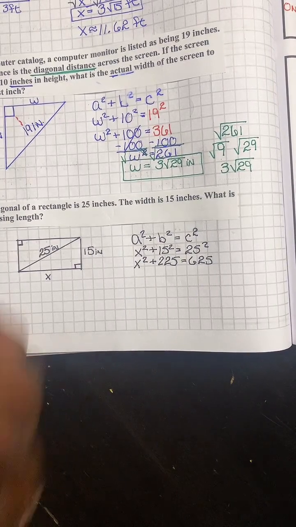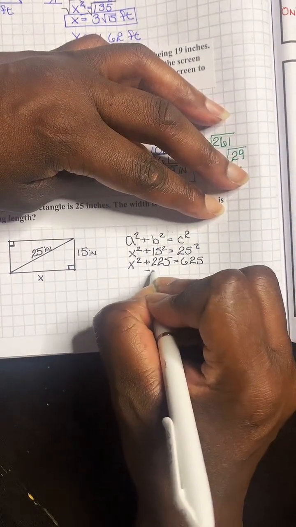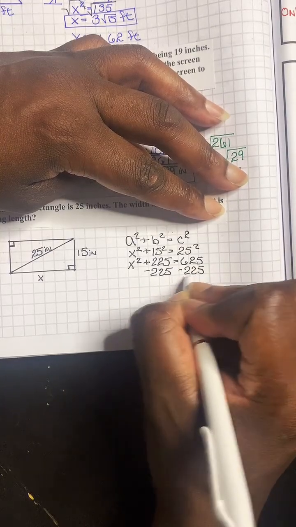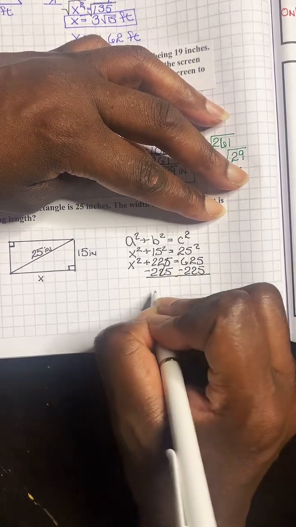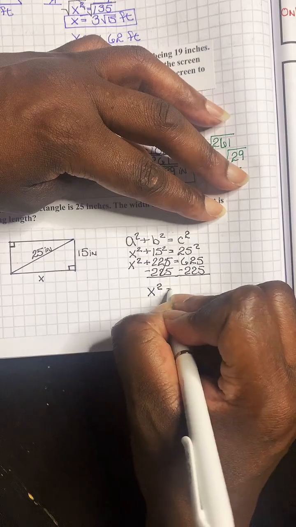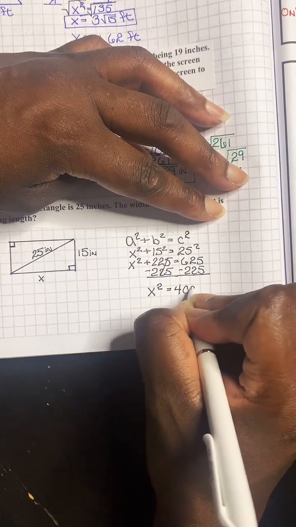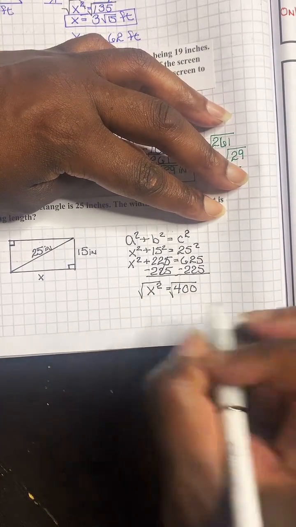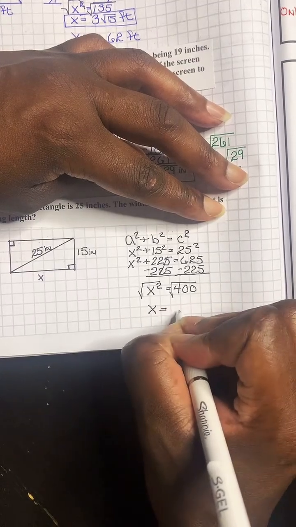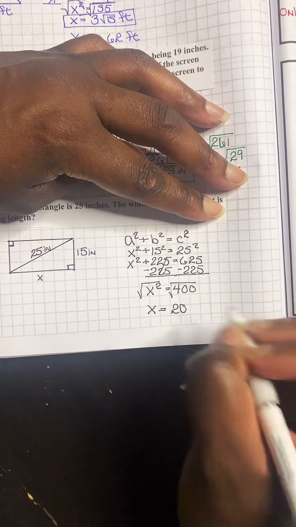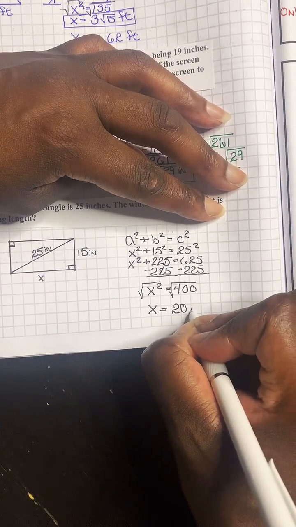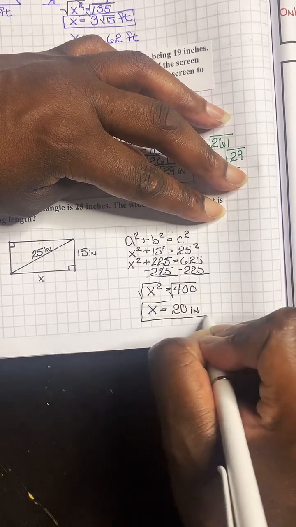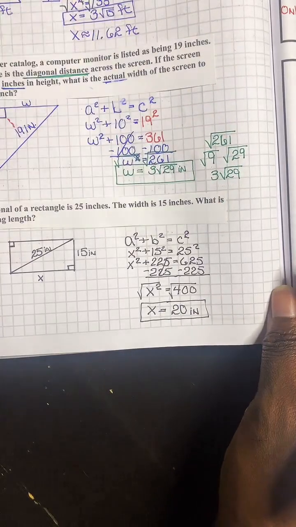So then we have our 625, that's 25 squared. That gives me, subtracting my 225, so we have our x squared is equal to 400. Then once we take the square root of both sides, we get x is equal to 20. And I know we're going to have the urge of saying plus or minus 20, but since we're looking at length, it's going to be 20 inches.